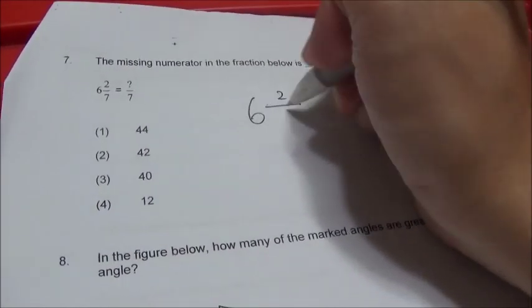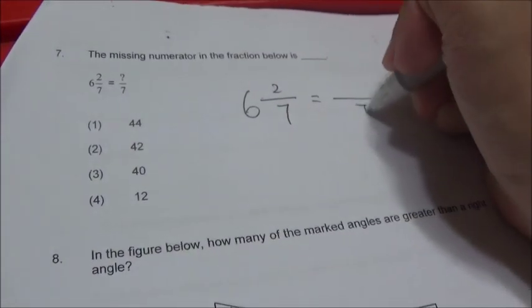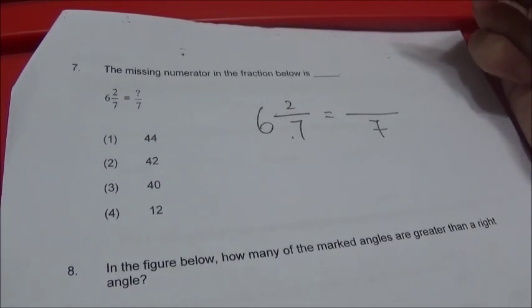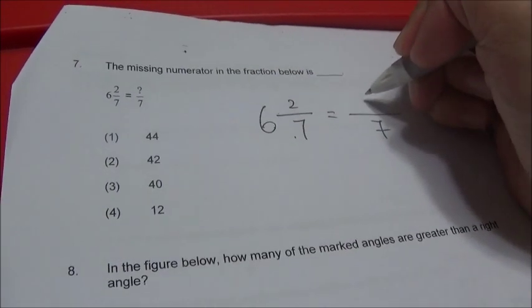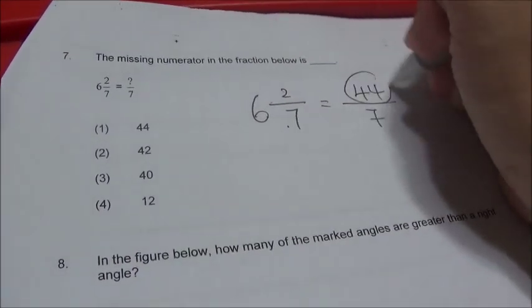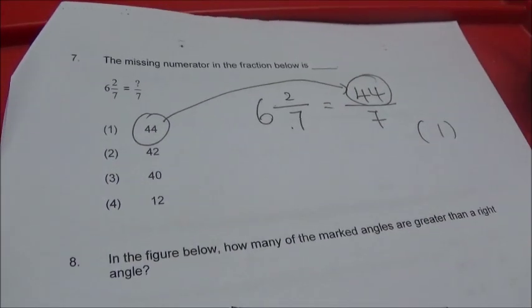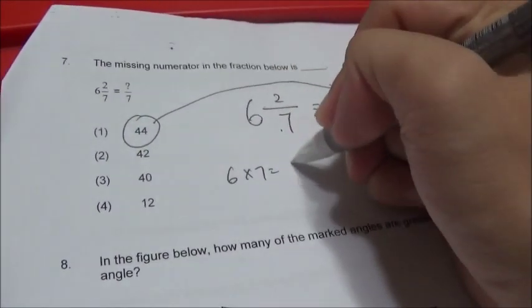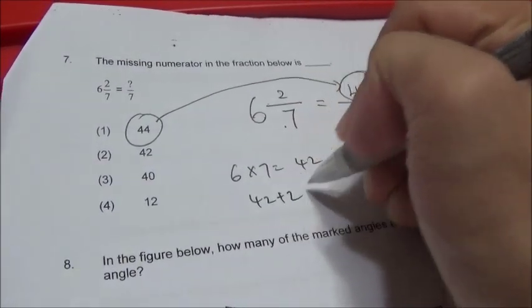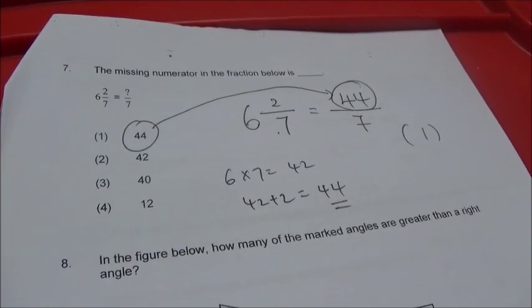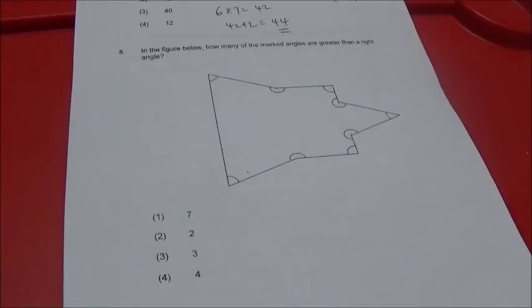The missing numerator in the fraction below is, okay, so we have 6 and 2 over 7 equals to how many? 7. 6 times 7 will be 42. 42 plus 2 will be 44. 44, that's your answer. Answer is 1. Okay, so we have 6 times 7 equals to 42. 42 plus 2 equals to 44. Okay, that's how we solve for question 7.